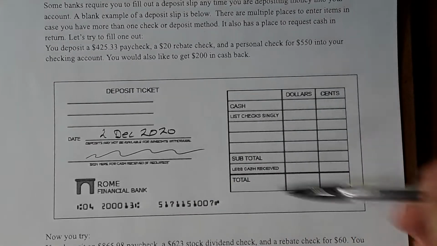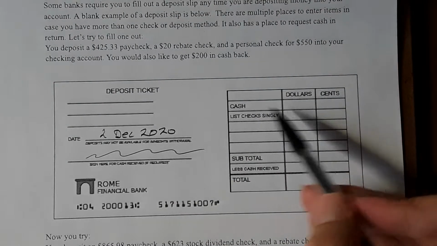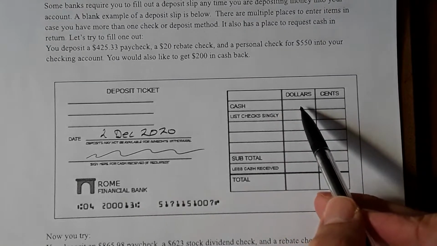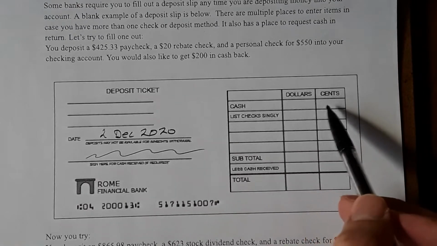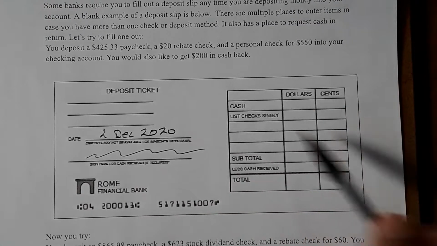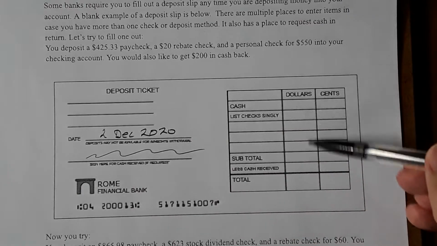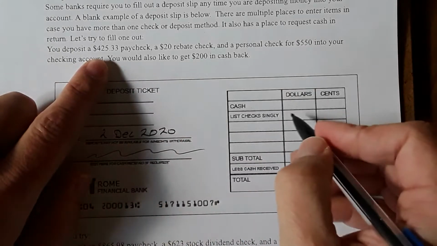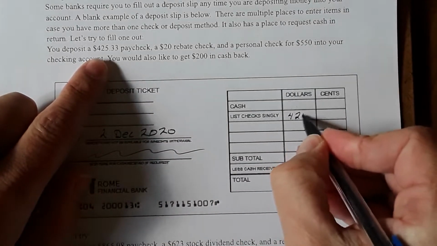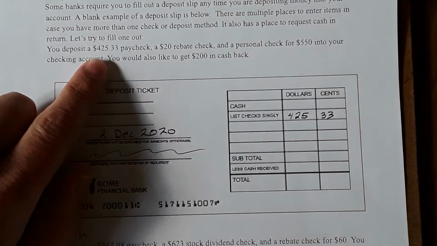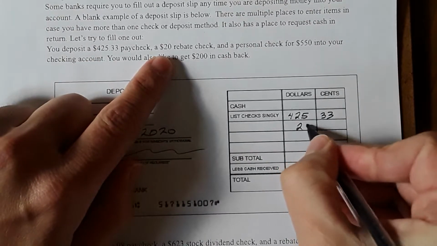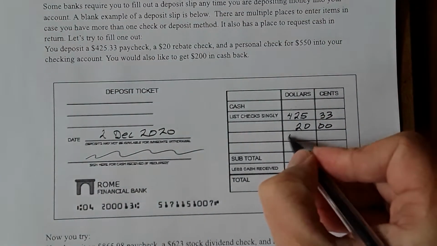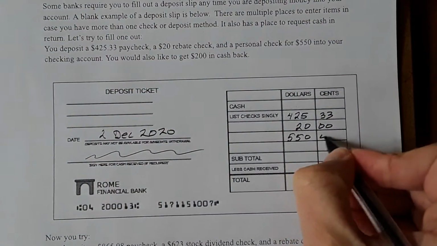So if you look at this little box here, we've got room for a few things. This first one is not the cash you want to get back, but that's if you're depositing cash into your account. You would put out whatever the dollar and cent amount is there. And then, like I said, there's a number of places to put in checks if you've got multiple checks, and I do here. So I've got a $425.33 paycheck. So I'm going to put that one in my first spot. I've got a $20.00 rebate check and a personal check for $550.